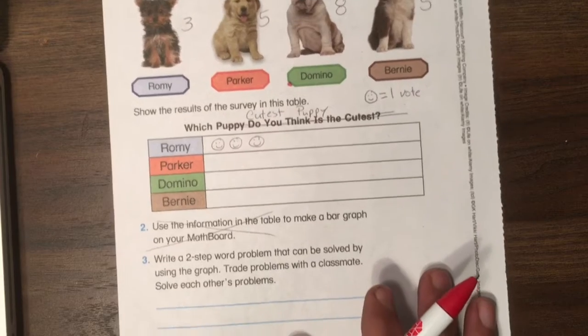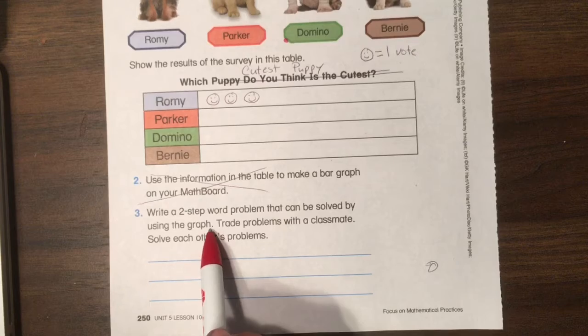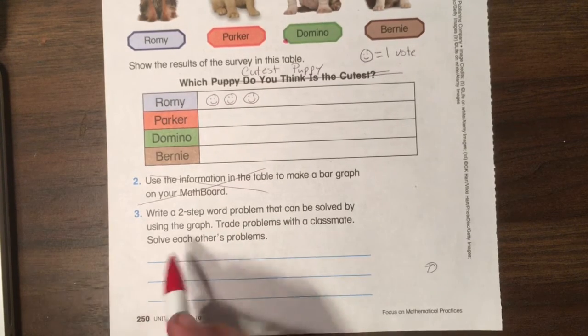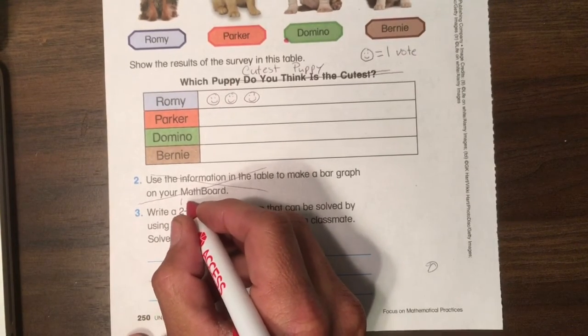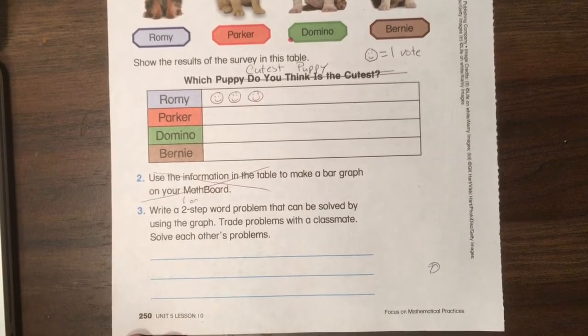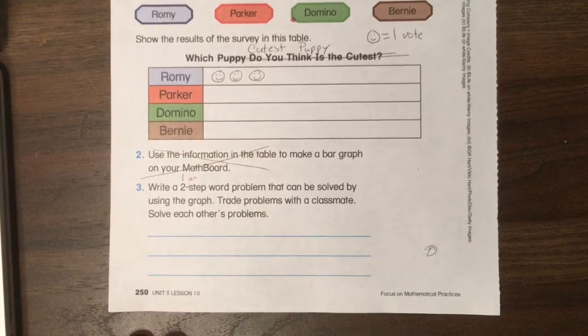And then for number 3 here, write a 2-step word problem like we saw by using the graph. Trade problems with the class, so we're not going to trade with a classmate, obviously. And then I'm just going to write a 1 or 2-step problem. And I'll share either a 1 or a 2-step problem with you. And again, think about most or least and all the information that can be learned. So tune back in, press pause now, do the 2 graphs, and then we'll see what I came up with.